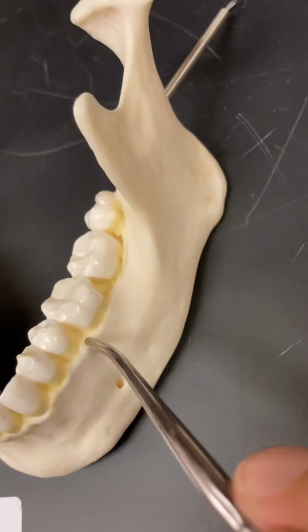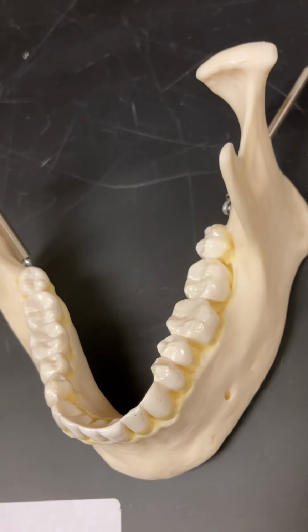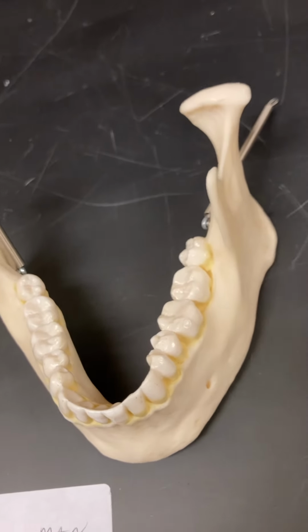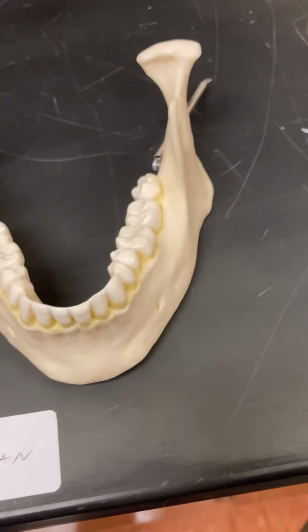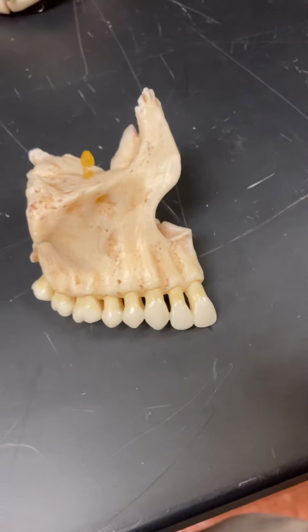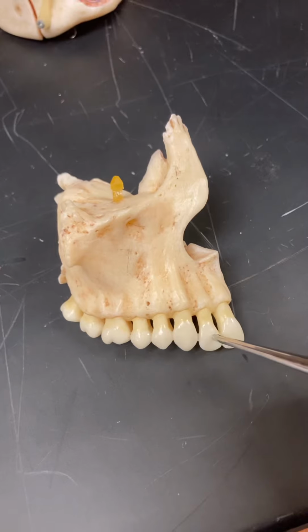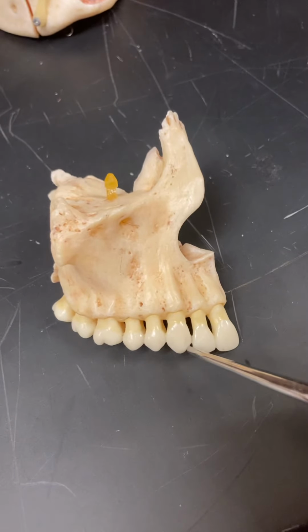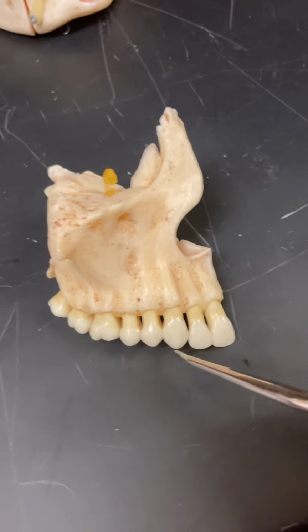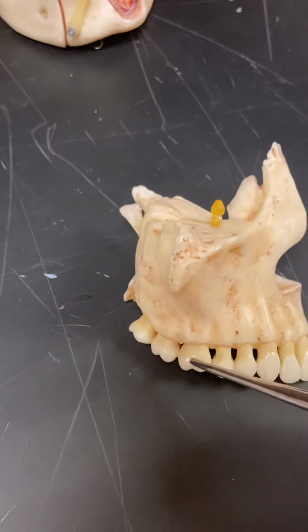We can see the bone coming up in between the teeth, and of course the gums would be on top of that. This shows a nice quadrant here in the maxillary bone. 2 incisors, flat edges, central incisor, lateral incisor, canine with a pointy tip, cuspid, 2 premolars, which come before the 3 molars.